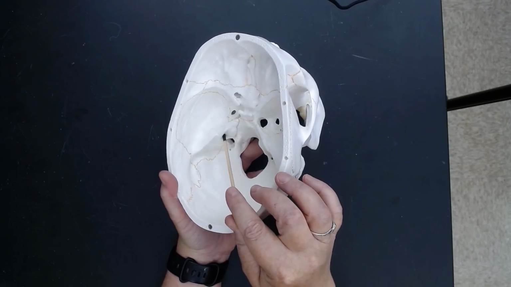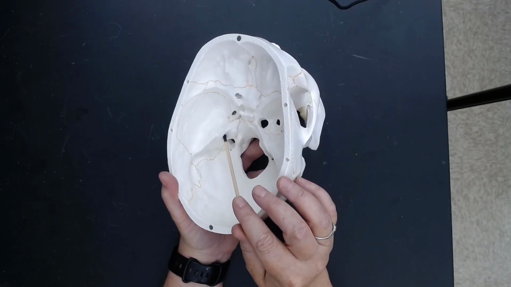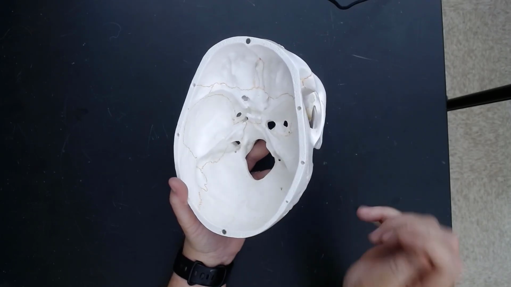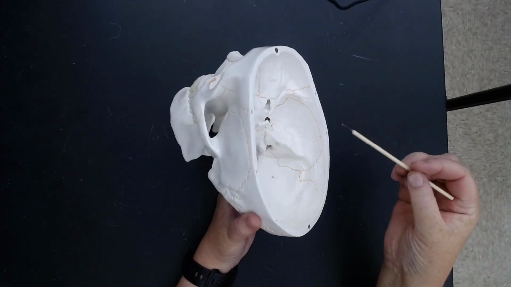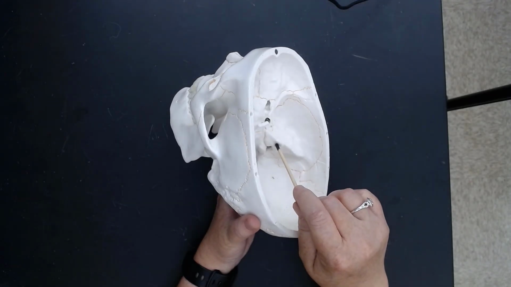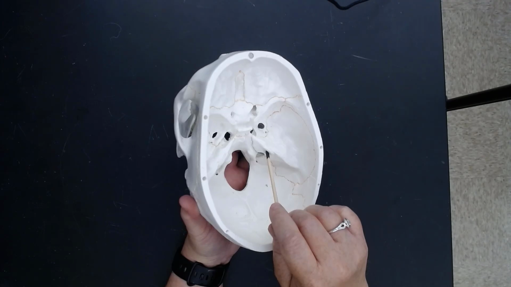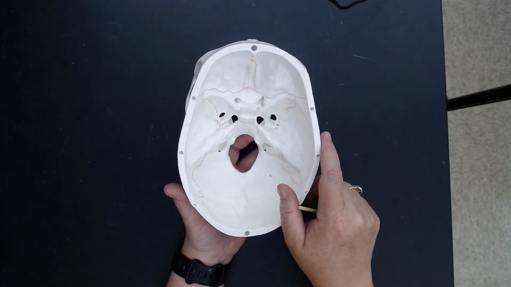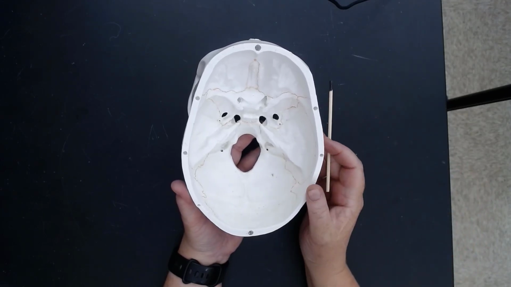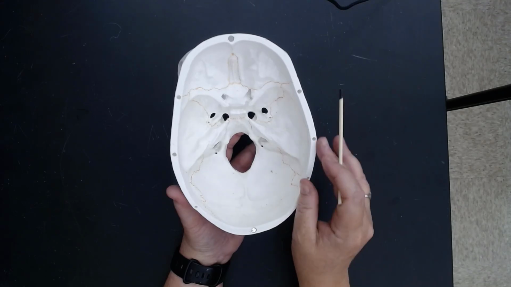The first hole you see underneath there is the internal auditory meatus. There's one here. And beneath the other wing, one there. Okay. So this is the internal auditory meatus. This is where the vestibulocochlear nerve is going to go through the skull to get to the brain. Okay, so internal auditory meatus.